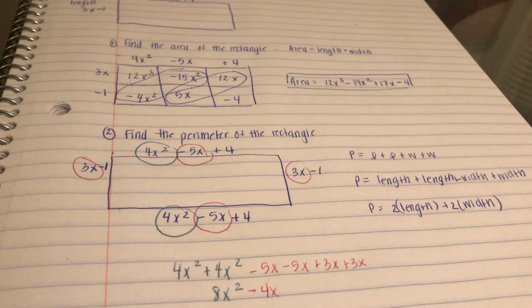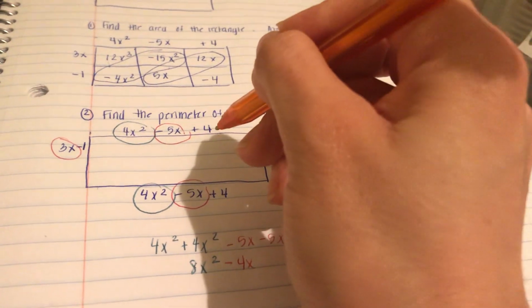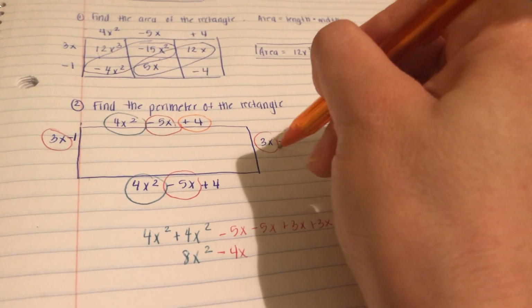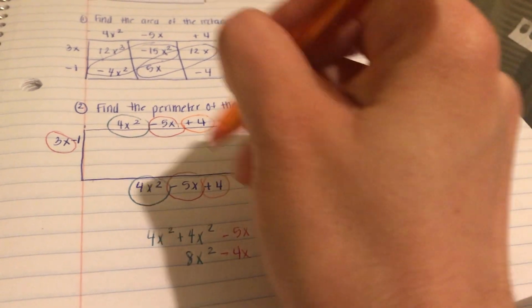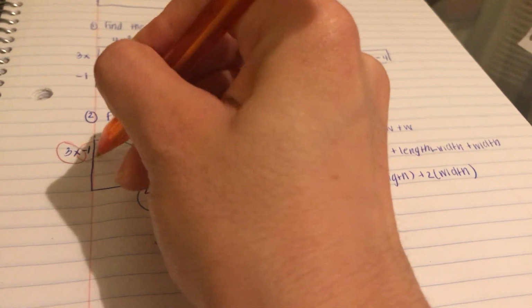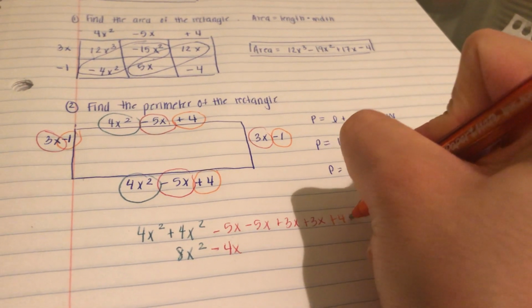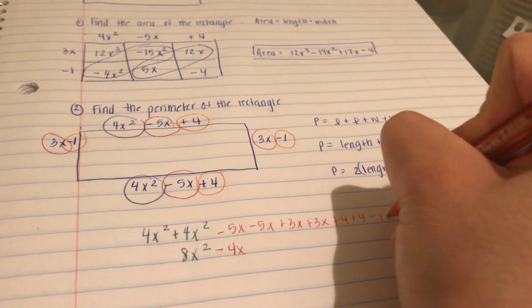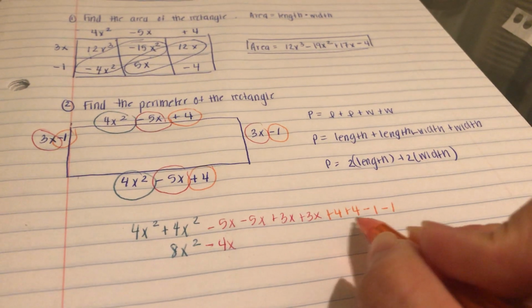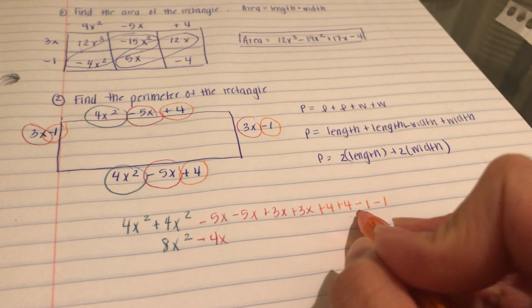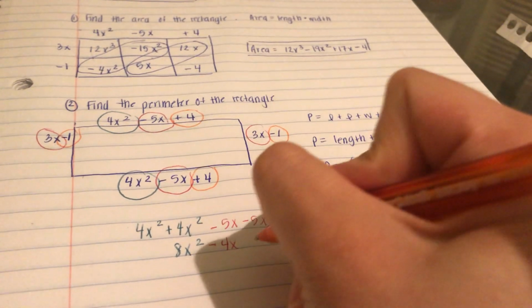And finally, now I'm going to combine all my constants. So positive 4, negative 1, positive 4, and negative 1. So plus 4, minus 1, minus 1. 4 plus 4 is 8, minus 1 is 7, minus another one, that is 6.